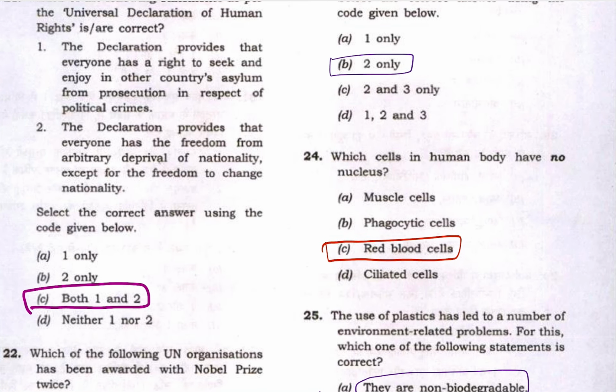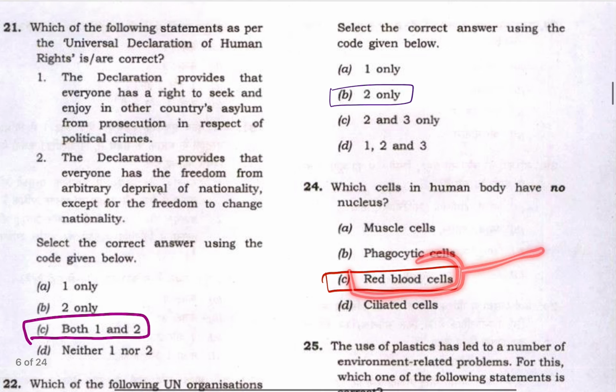Now red blood cells in the human body have no nucleus. Red blood cells have no nucleus.